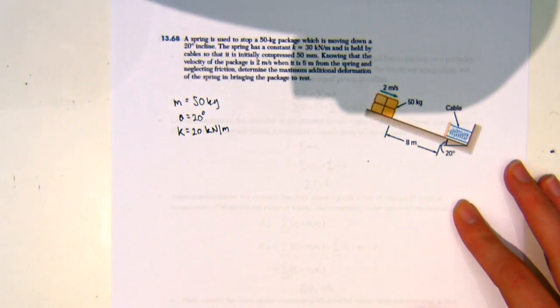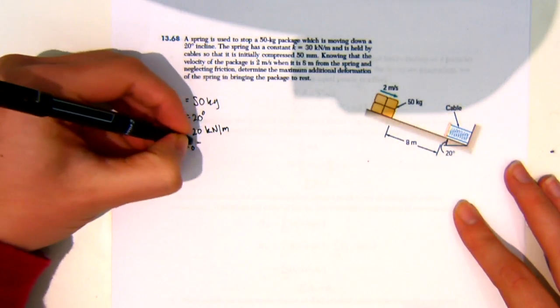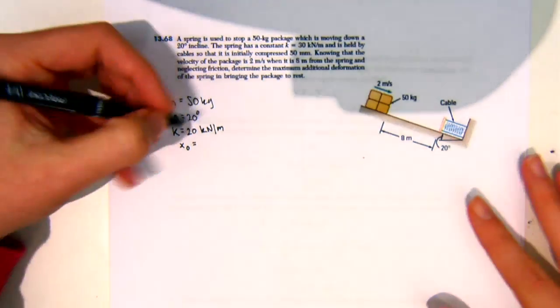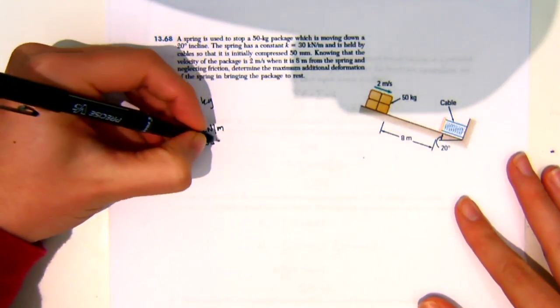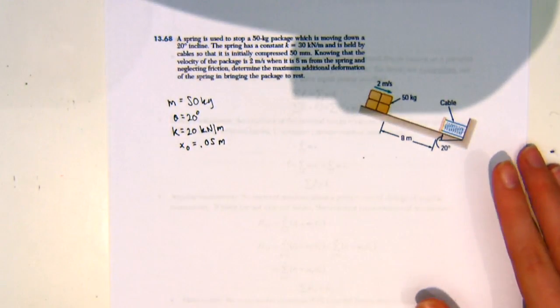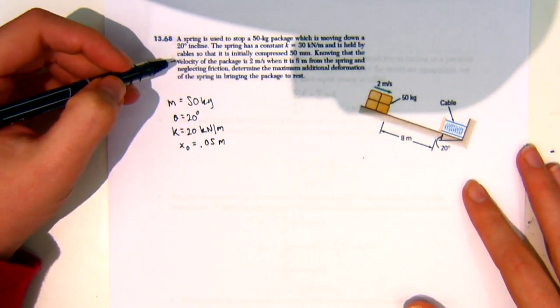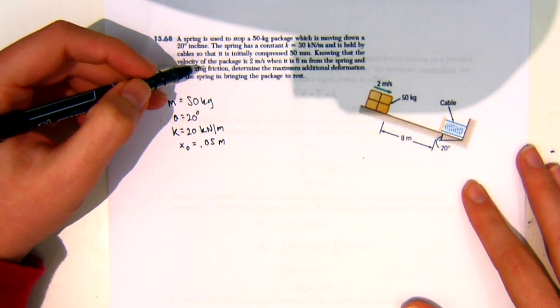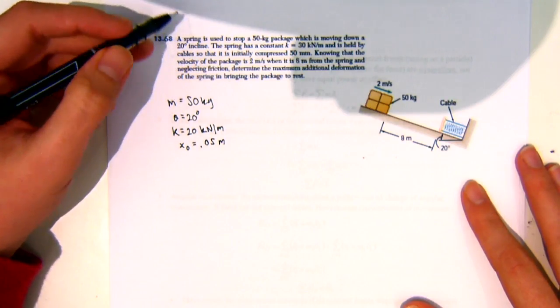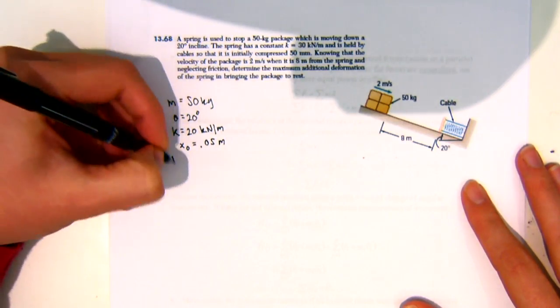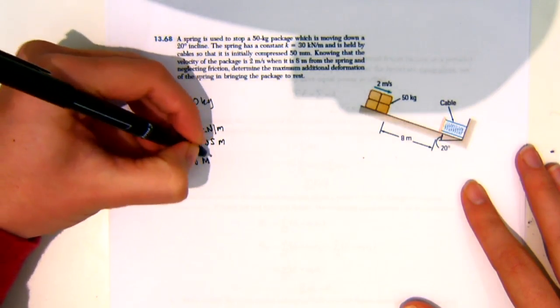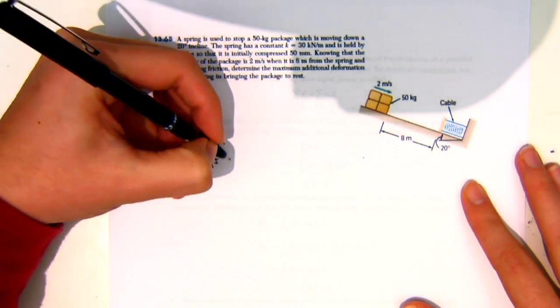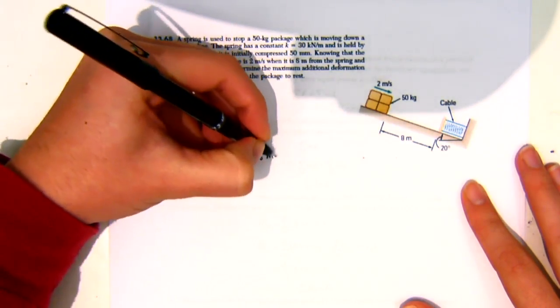And is held by cables so that it is initially compressed 50 millimeters. So you guys remember for our spring equations, if we're looking at energy, then it's going to be x minus x naught, right? So our x naught for our spring is 0.05 meters. Then it says, knowing that the velocity of the package is 2 meters per second when it is 8 meters from the spring. So I can say V1 is equal to 2 meters per second when 8 meters away.